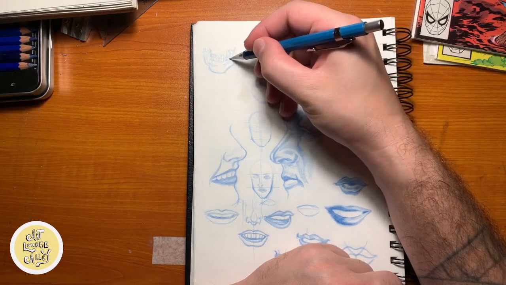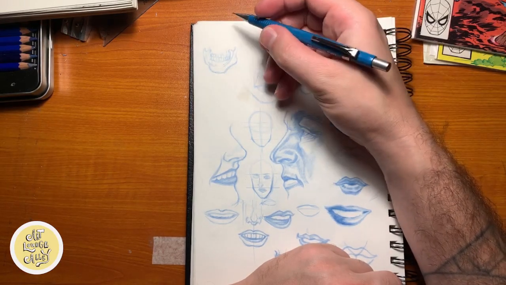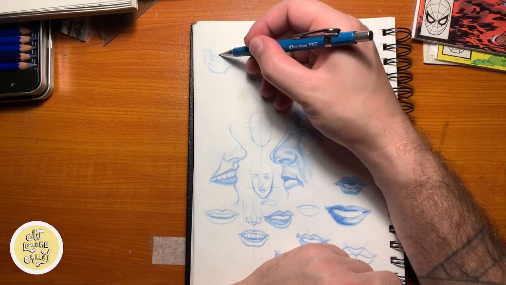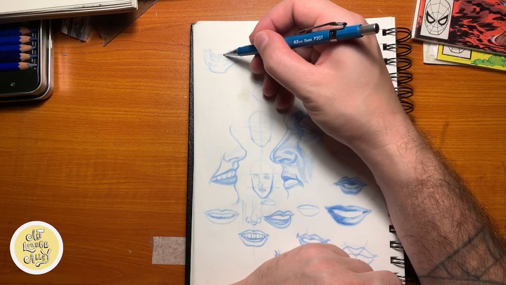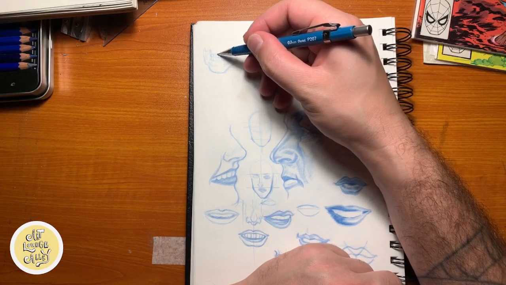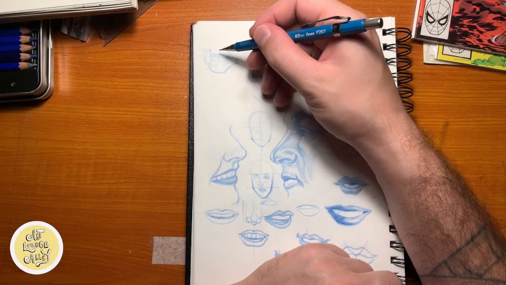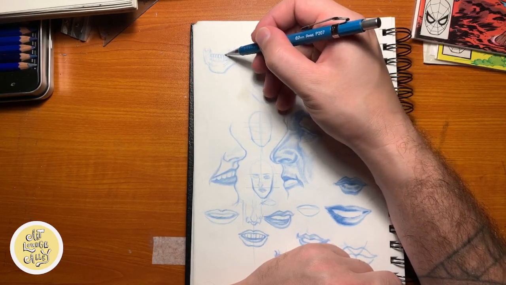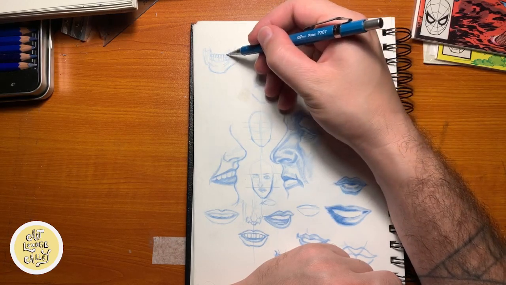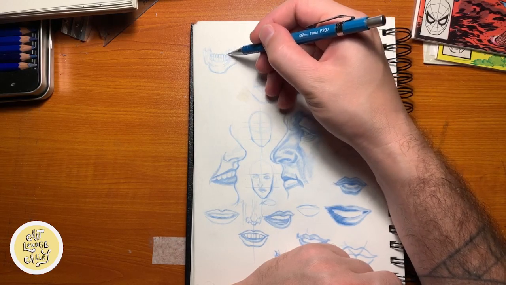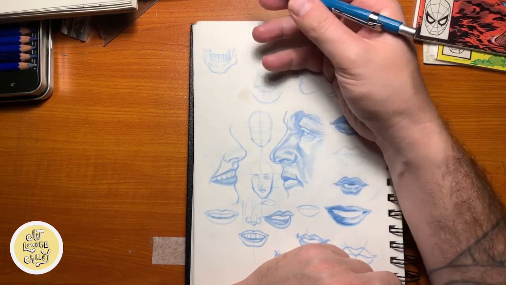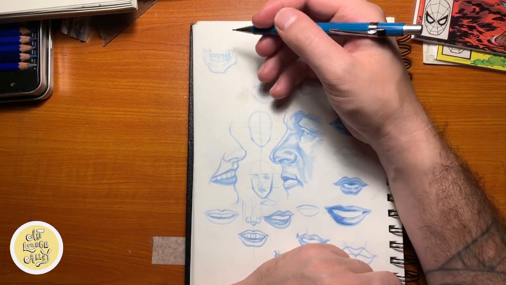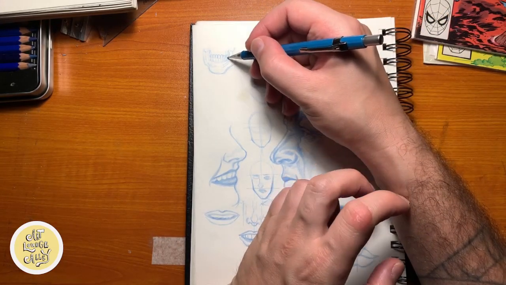Another important detail is drawing teeth. As you could see, depending on the angle, the few front teeth are visible in their full spectrum. But as they go further and further back, you don't see the full amount of the teeth or the full shape of the teeth. It starts to curve inwards and perspective starts to come into play.